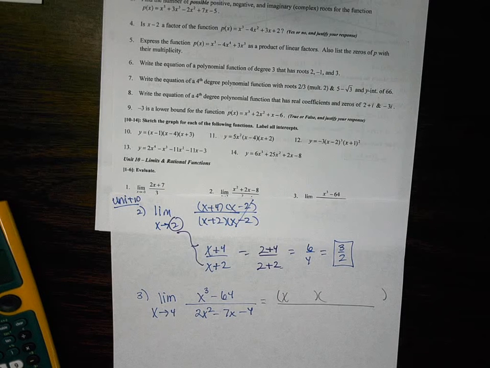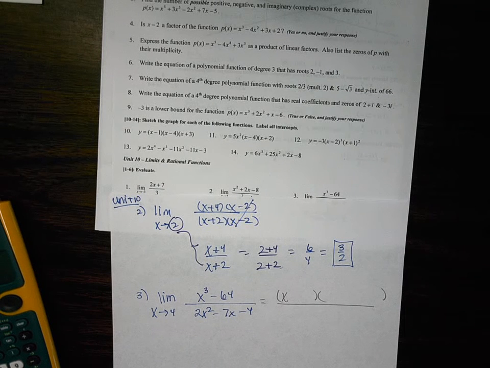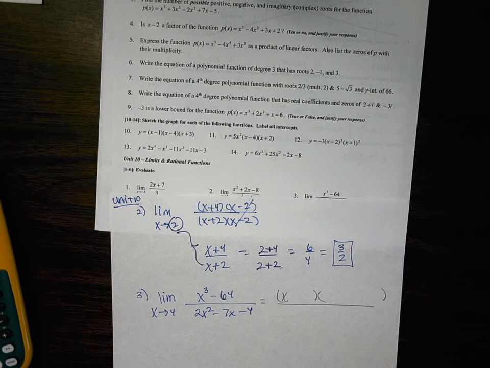The bottom doesn't get 0? No, I'm sorry, I messed up. It's okay. If the bottom doesn't get zero, can you still factor? You can, but plugging in is up to you. They're saying yes, it does. Let me just plug it in really quick.